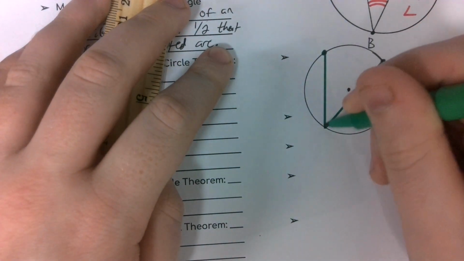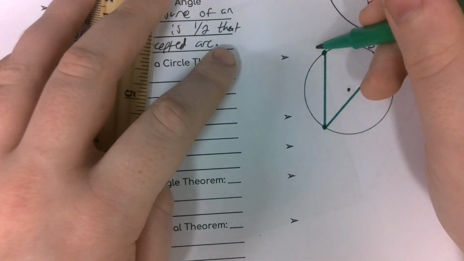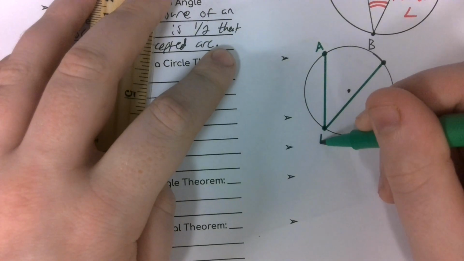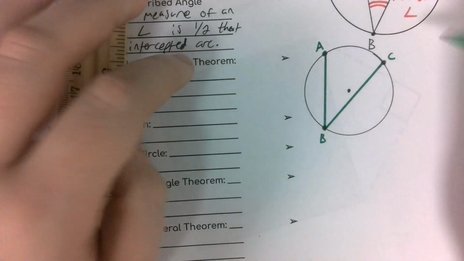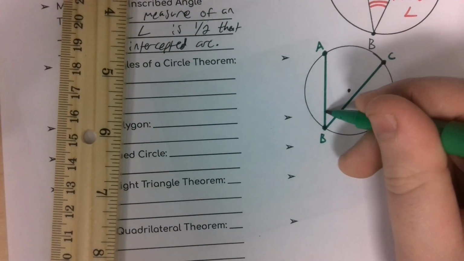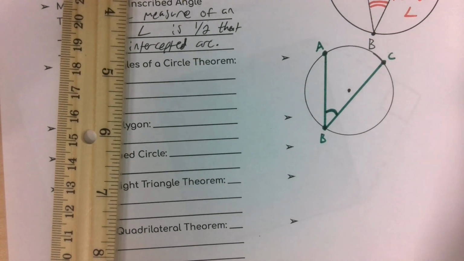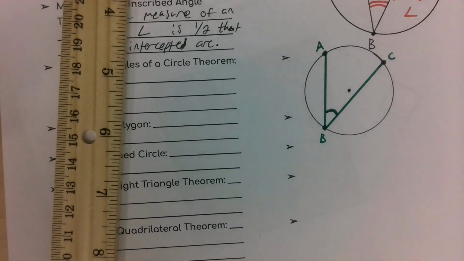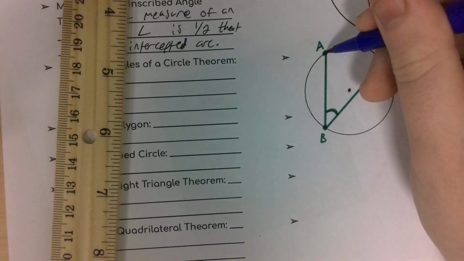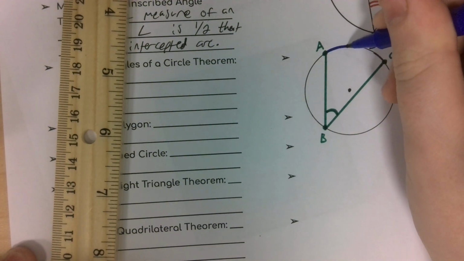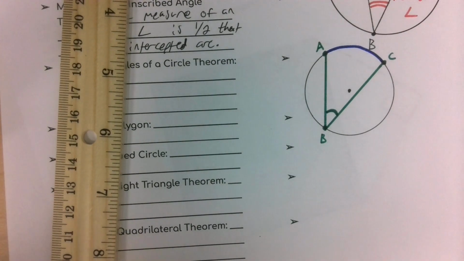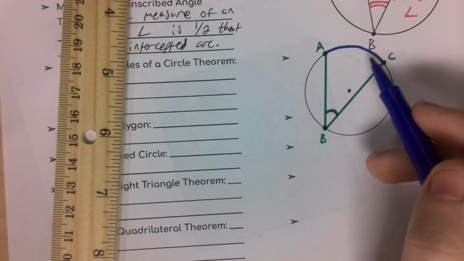I'm going to label these points A, B, C. So this is inscribed angle B. When we inscribe angle B, it makes an arc that goes from A to C. So there we have arc AC, the intercepted arc.